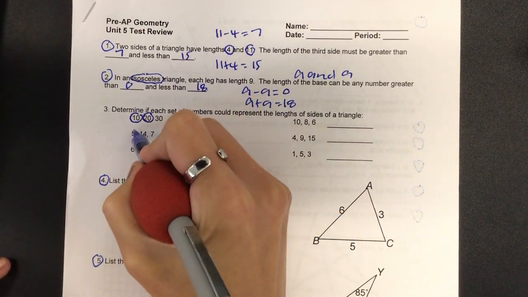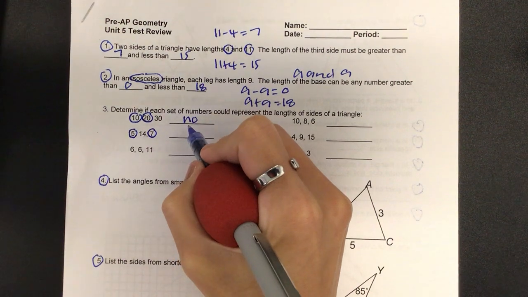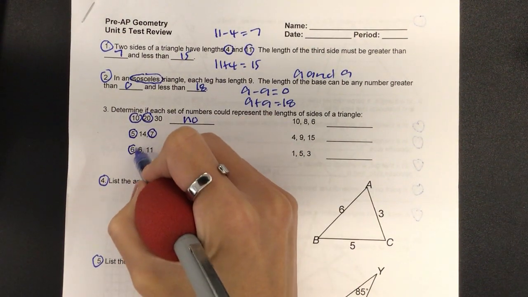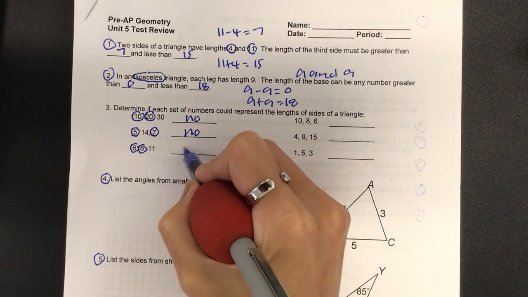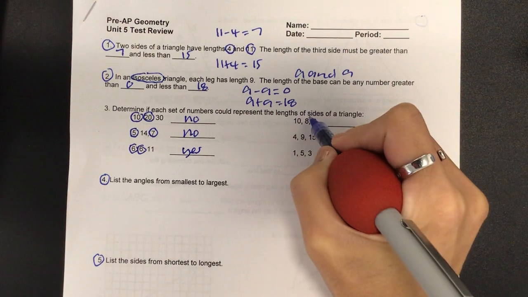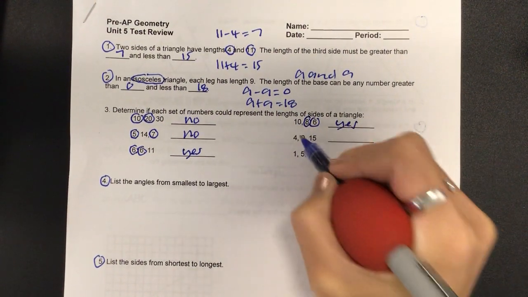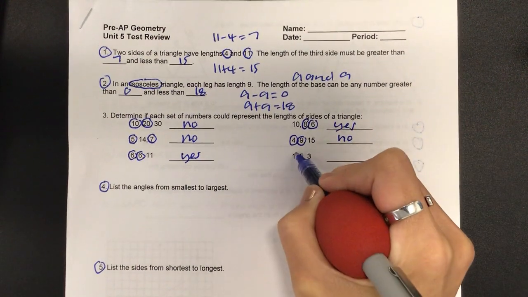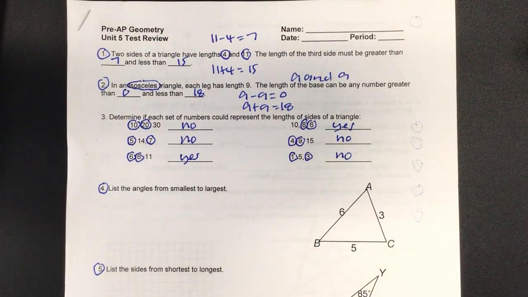No. And then I have 5 plus 7, which is 12. Is that greater than 14? No. 6 plus 6 is 12. Is that greater than 11? Yes. The next one, 8 plus 6, is that greater than 10? Yes. What about 4 plus 9? No, less than. What about 1 plus 3? Also no, it has to be greater than the third.